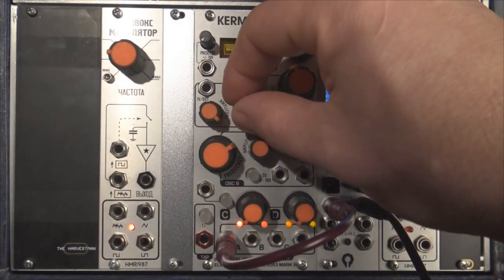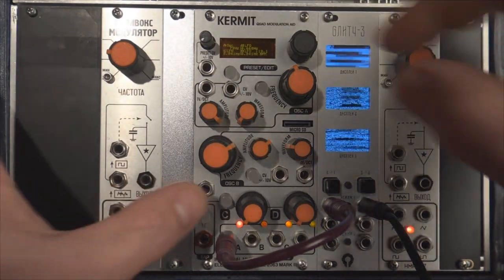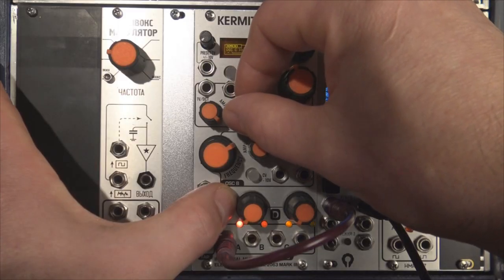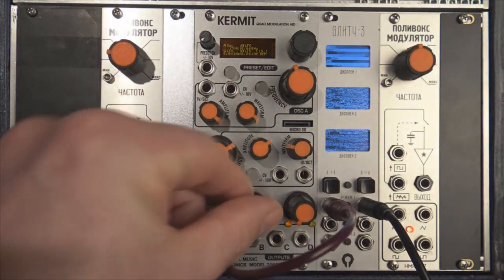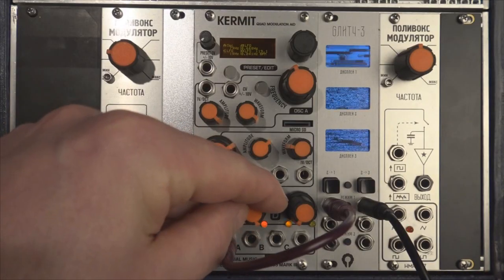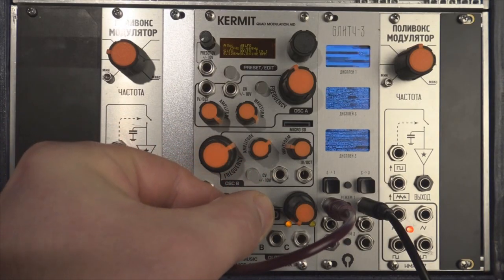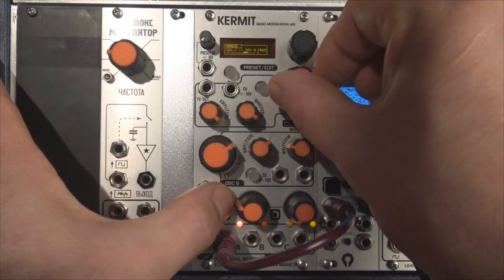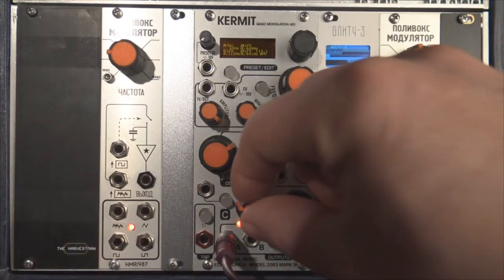Let's have the channel C smoothly morphing the waveform of the A channel. Press and hold the CD button, then adjust the amount with the waveform knob. So, holding down the CD button before turning any knobs of the first two channels will adjust the cross modulations affected by the C channel. As simple as that.